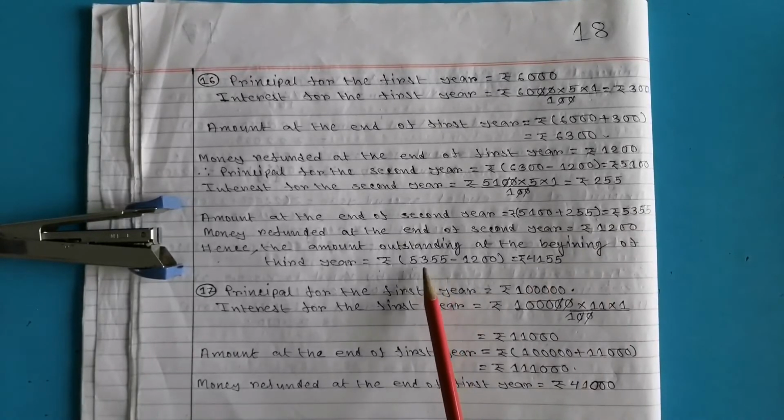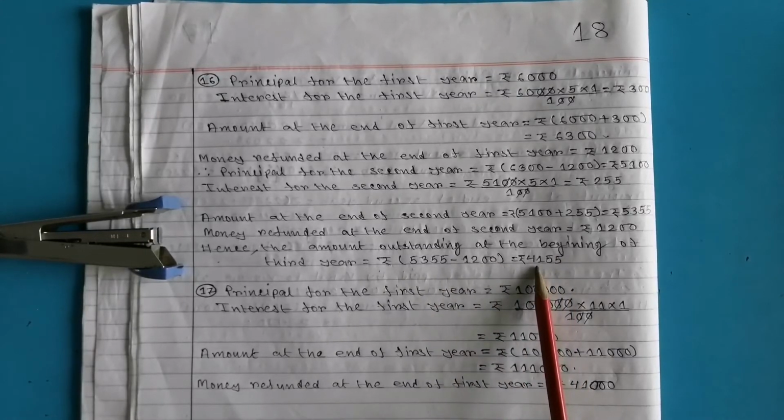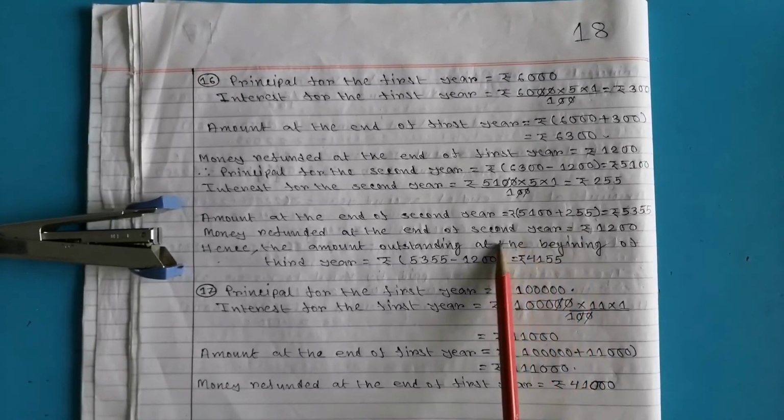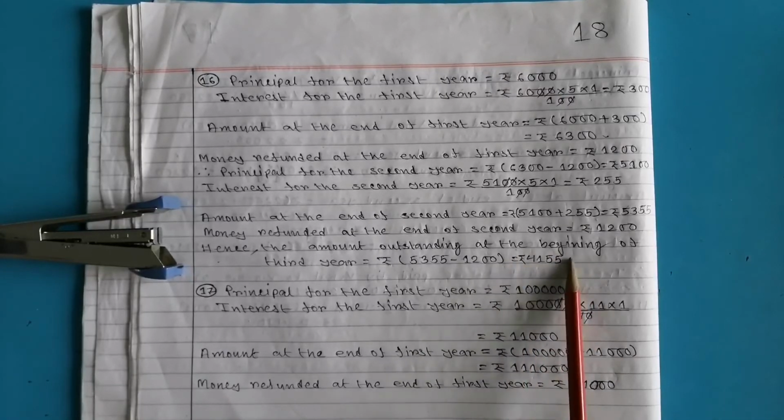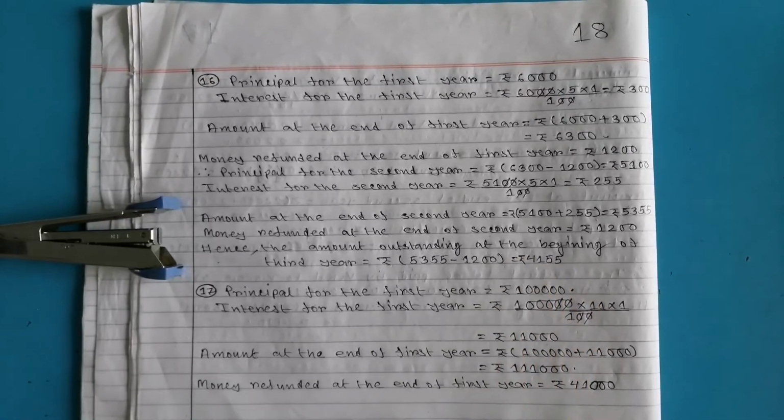So 5,355 minus 1,200, that is 4,155. So this amount is at the beginning of third year, or you can say that at the end of second year, this amount will be there. So this is the answer.